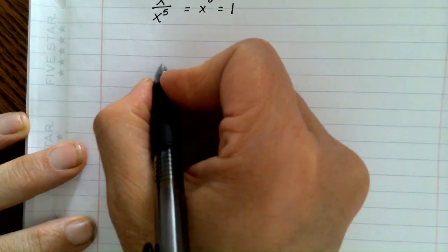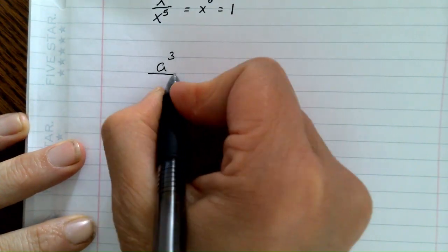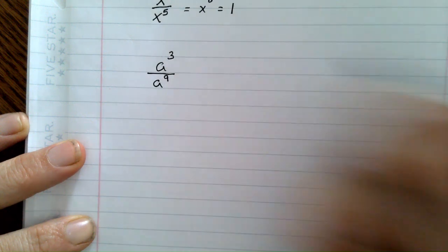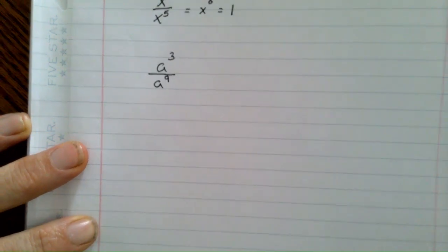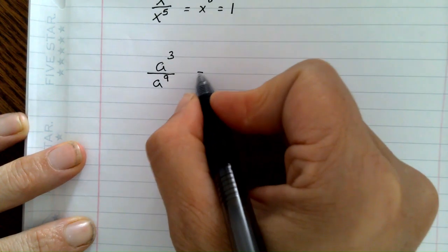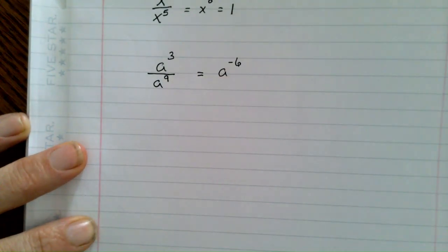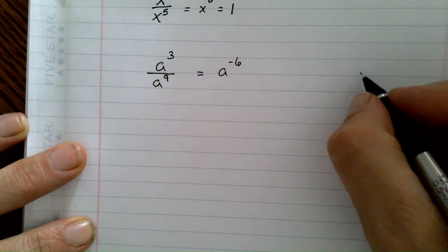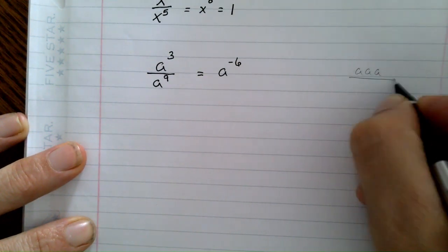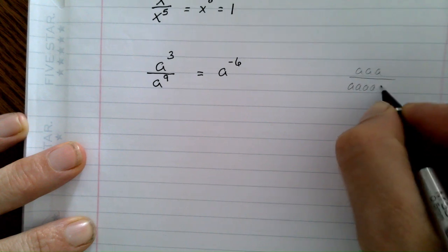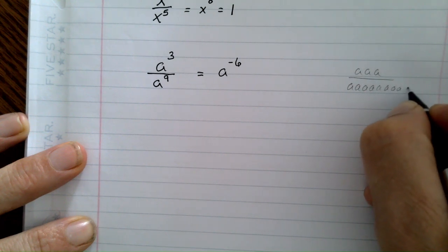All right. And now let's think of a to the 3rd divided by a to the 9th. Well, we subtract, and 3 minus 9 is negative 6. Or let's think about it, that whole when in doubt, write it out. a, 1, 2, 3, 4, 5, 6, 7, 8, 9.